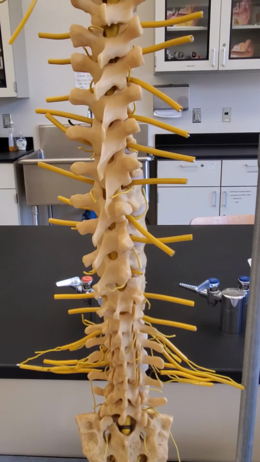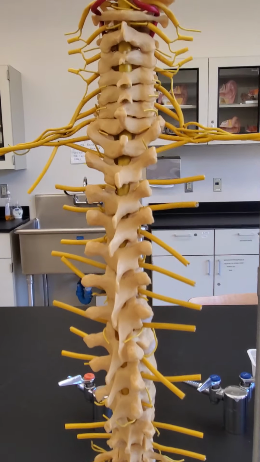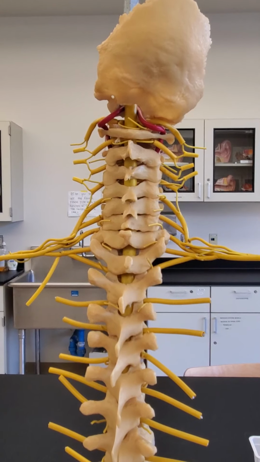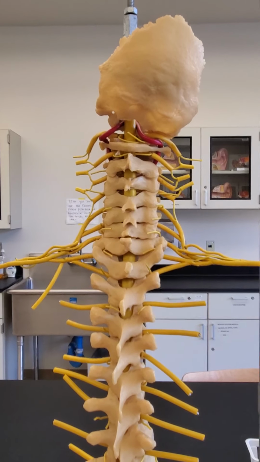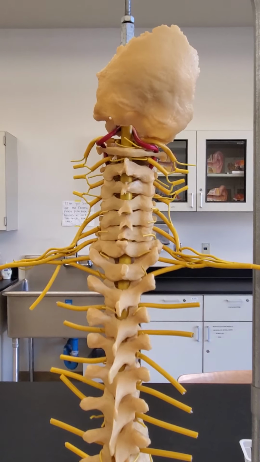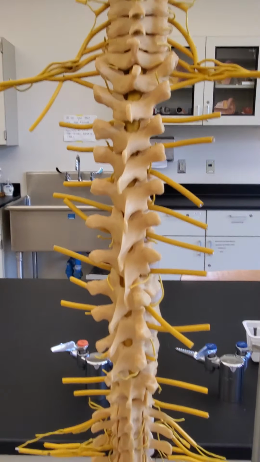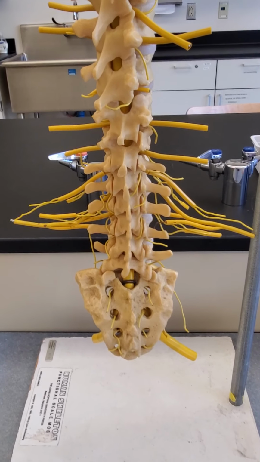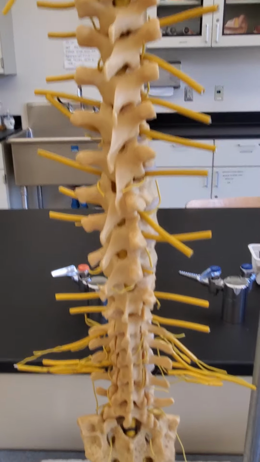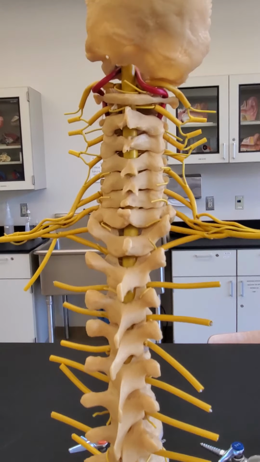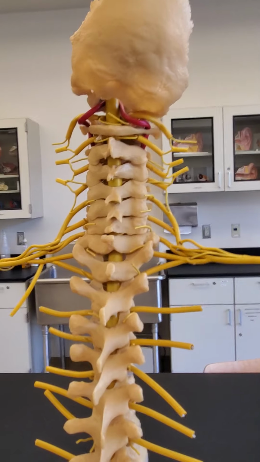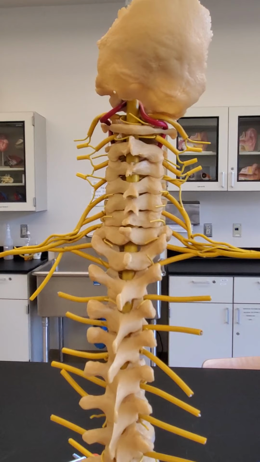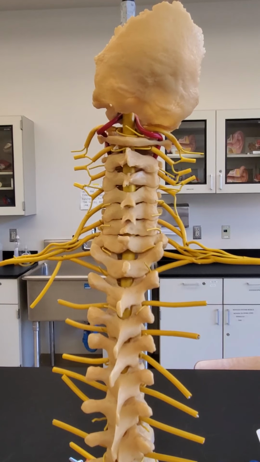Okay, so the plexuses, the spinal plexuses. A plexus is a network of spinal nerve roots, and there are 4 of them. There's the cervical, the brachial, the lumbar, and then the sacral. We're going to start at the top with the cervical plexus. You should be able to tell me a couple of roots that arise from each of these plexuses, and you've got a chart on your handout that's going to help you with that.